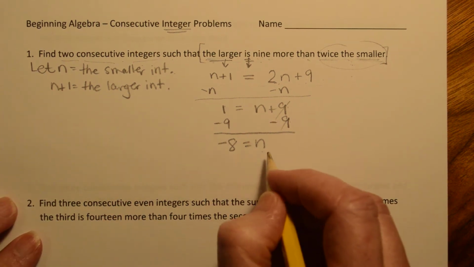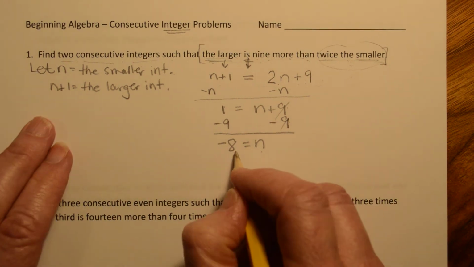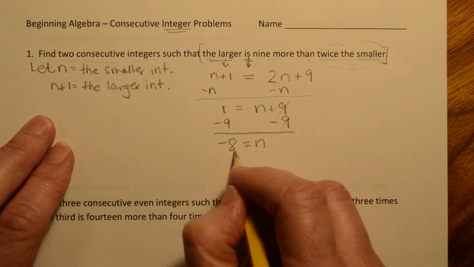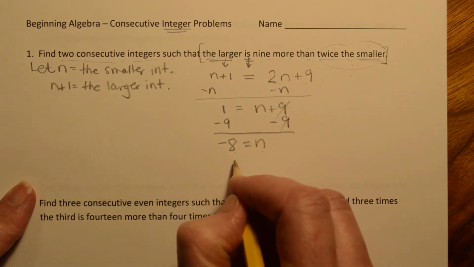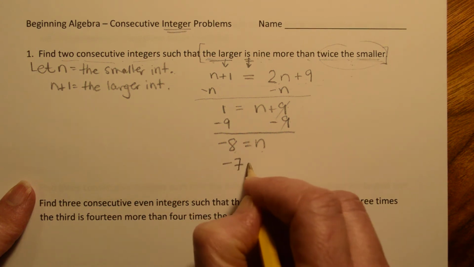Now, we have to think of the larger one. We get that by adding 1 to this. Don't tell me -9, because that subtracts 1. We want n plus 1, 1 more than this. That would be -7.